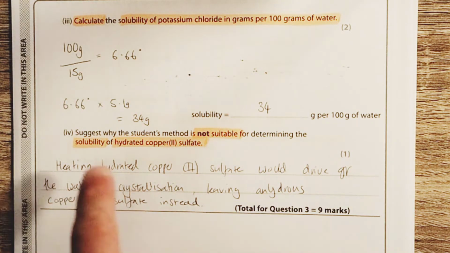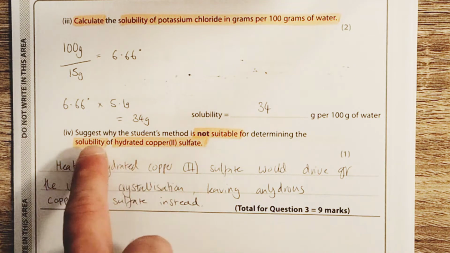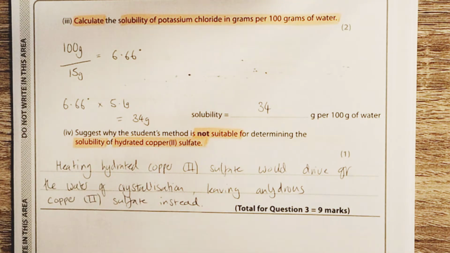This final section is, why would the student's method not be suitable for determining the solubility of hydrated copper 2 sulfate? Well, unfortunately, if you heat hydrated copper 2 sulfate, it stops being hydrated copper 2 sulfate. You will unintentionally also drive off the water of crystallization, which is part of the ionic structure itself, leaving behind a different compound altogether, which is anhydrous copper 2 sulfate, which was not the thing you were trying to experiment with in the first place. So you've got to think about the fact that hydrated salts are quite sensitive to heating.